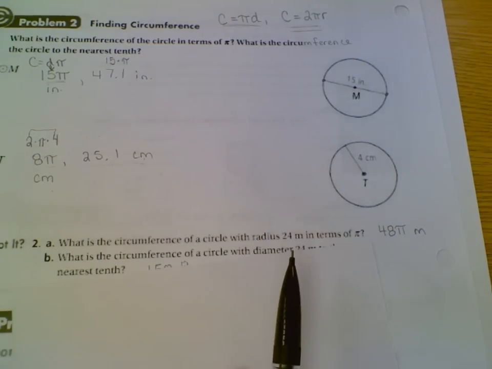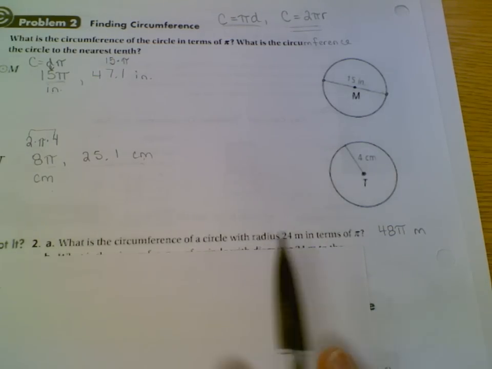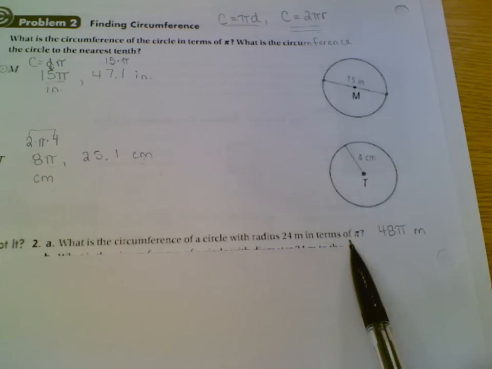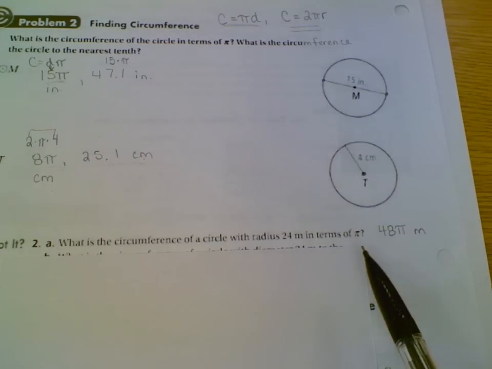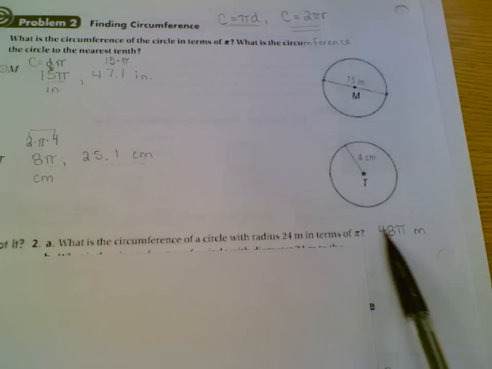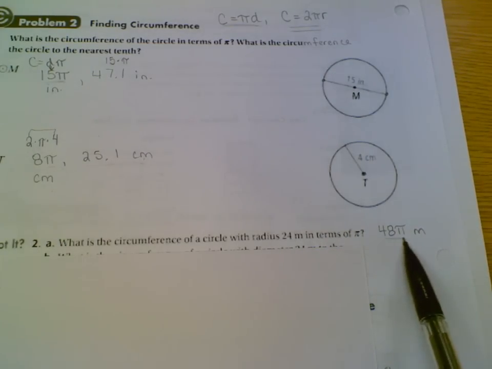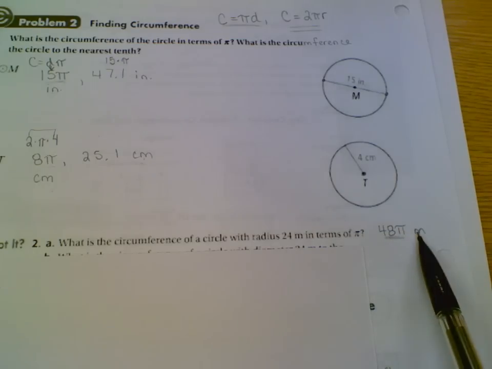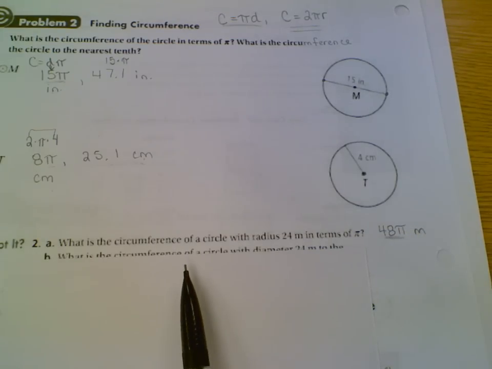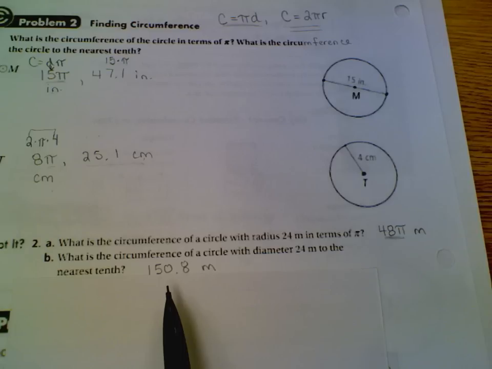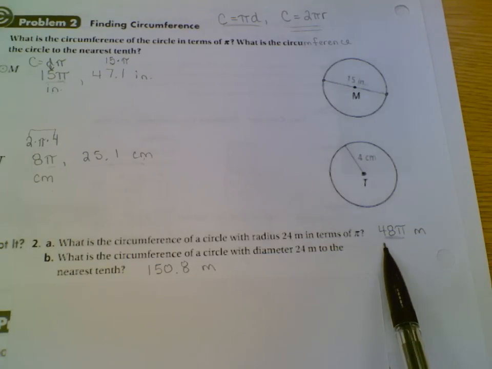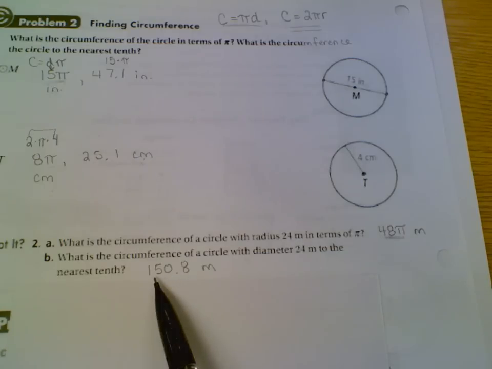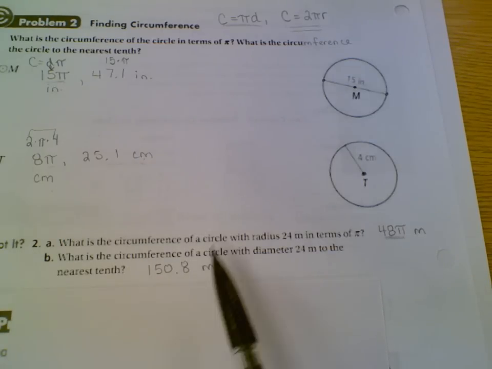So in the got a questions we have, what's the circumference of the circle with a radius of 24 meters in terms of pi? So I would be using the circumference formula with a radius. So 24 times 2, and then in terms of pi means I leave the symbol. So I would have 48 pi and then a label of meters. The next one asks for what it would be if you rounded. So now is where I use my calculator and I do 48 times the pi button, and I would get 150.8 meters.